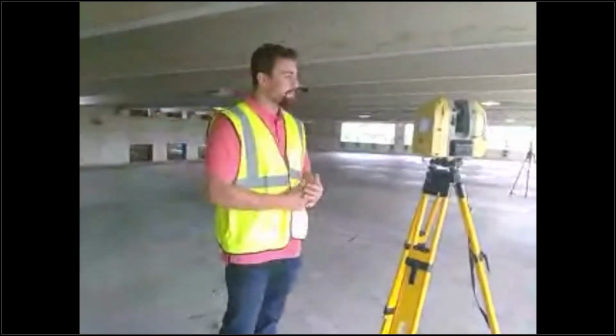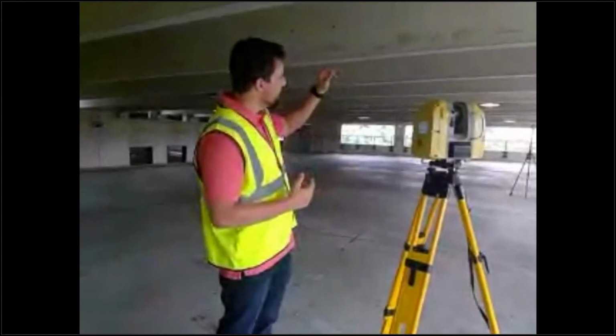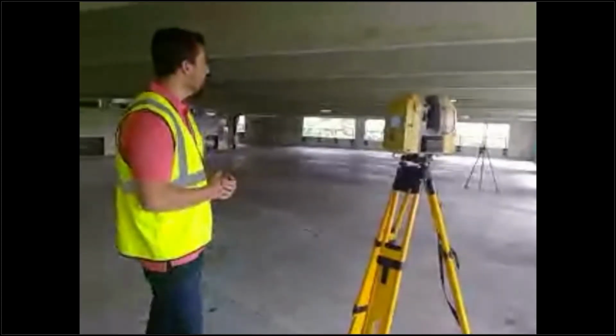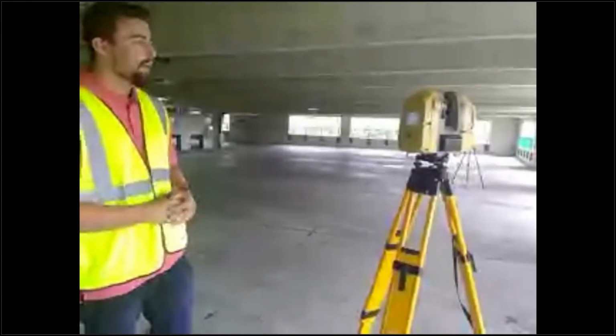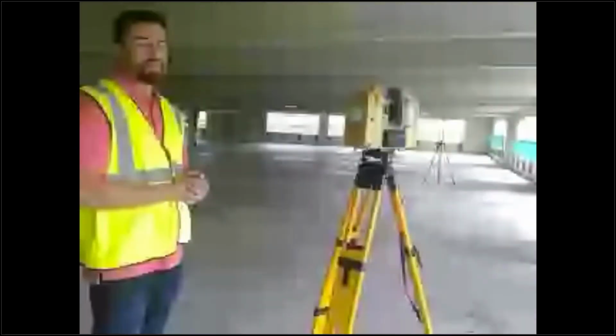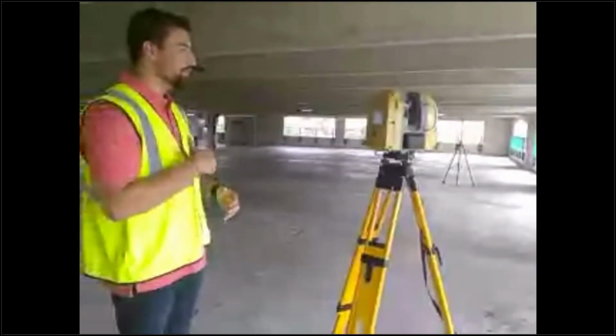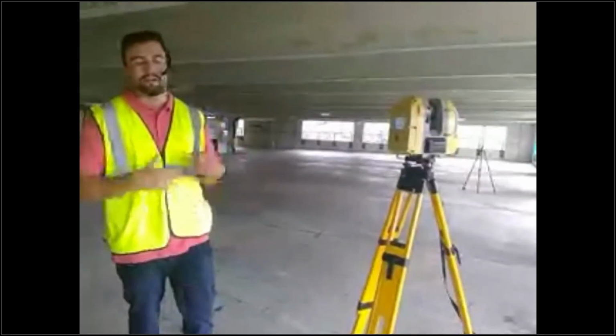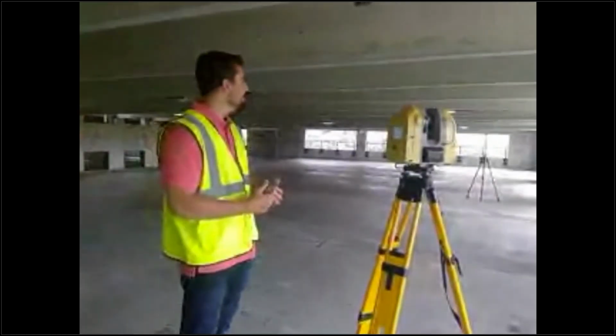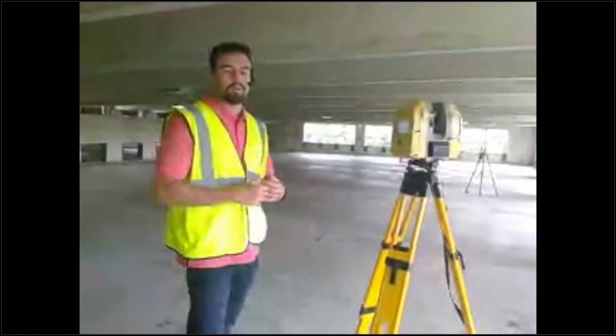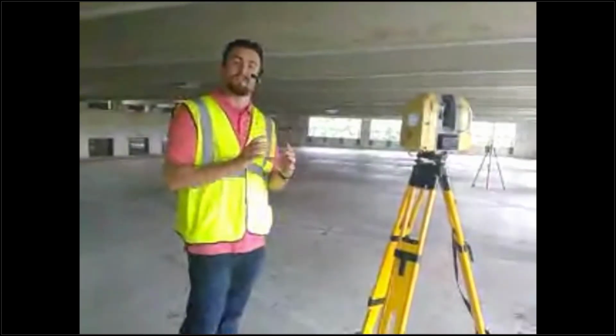I'm going to talk a little bit about why this instrument is so good for doing our FFFL. The first thing I want to talk about is down there a little bit farther. We can see we have a 360 prism set up. One of the things that makes the GLS unique is that in addition to the standard registration methods of, say, doing cloud to cloud, it can also detect 360 prisms as well as the standard survey prisms.